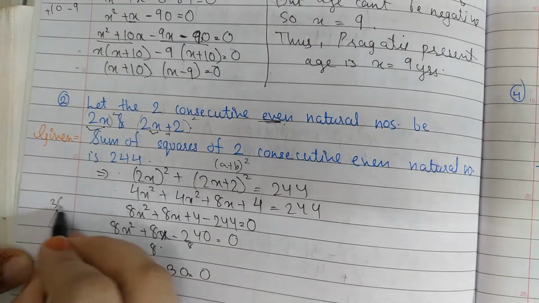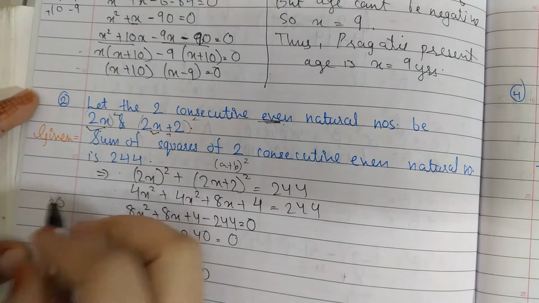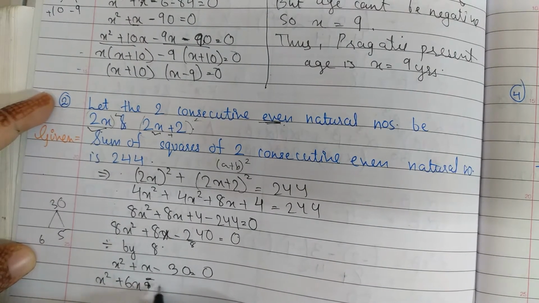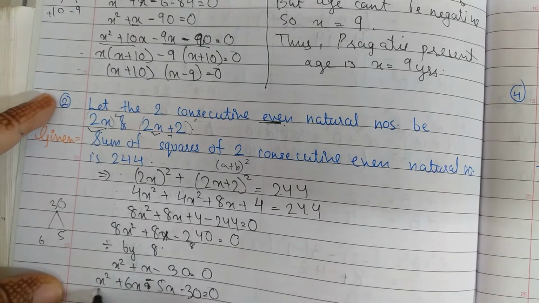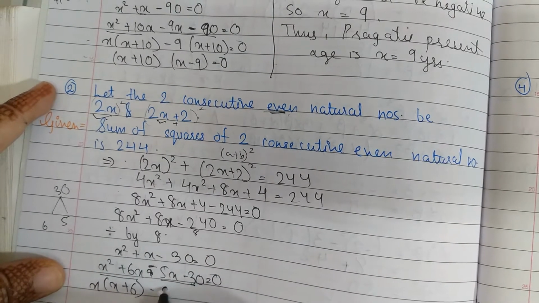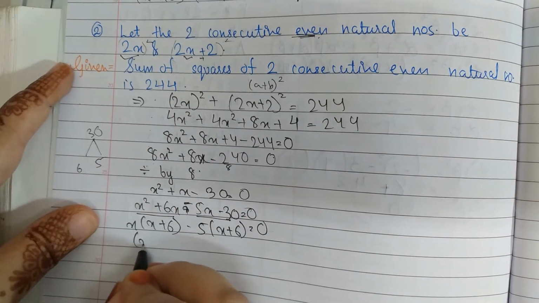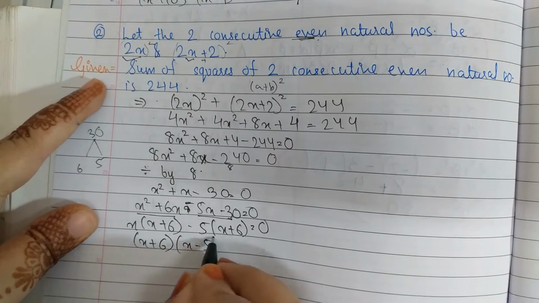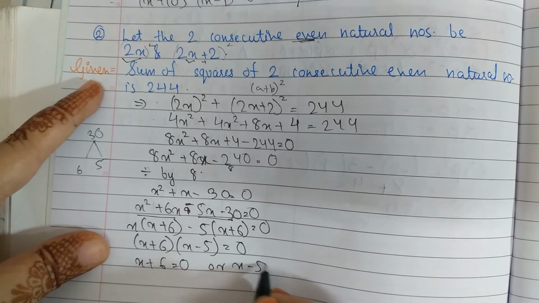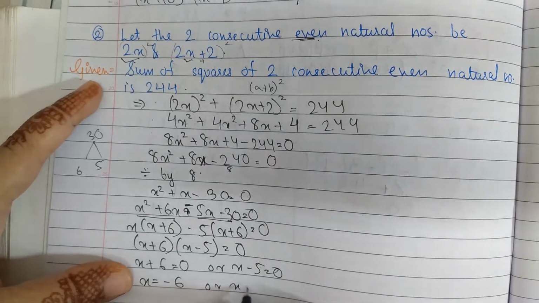Now we will take the factors of 30 so that we can obtain this x. Which factors will we take? We can take 6 fives are 30. So it will be x square plus 6x minus 5x minus 30 equals 0. Now let's take common from these two terms, so it will be x multiplied by (x plus 6) minus 5 (x plus 6) equals 0. Now our common bracket we will write one time, that is (x plus 6), and this will be (x minus 5) equals 0. Now x plus 6 equals 0 or x minus 5 equals 0. On solving this, we get x equals minus 6 or x equals 5.